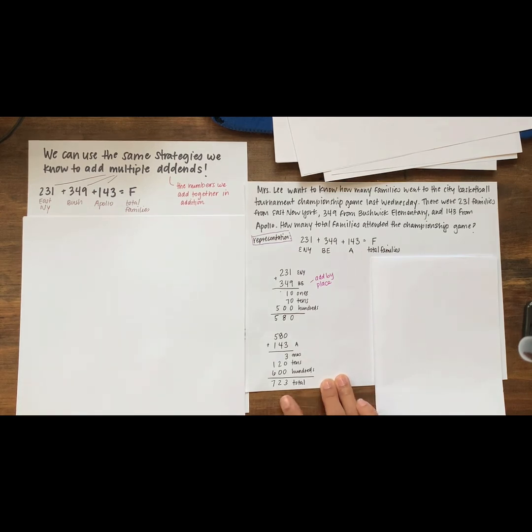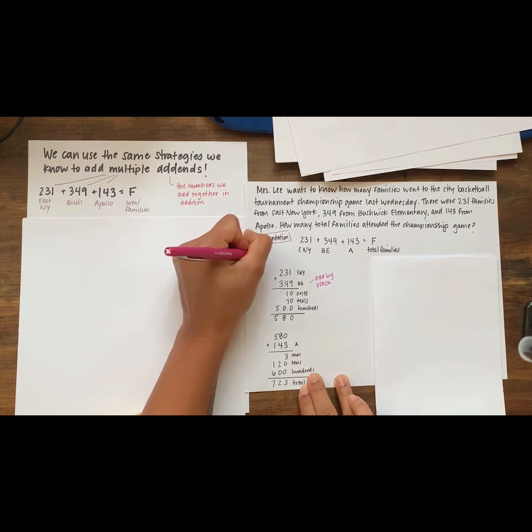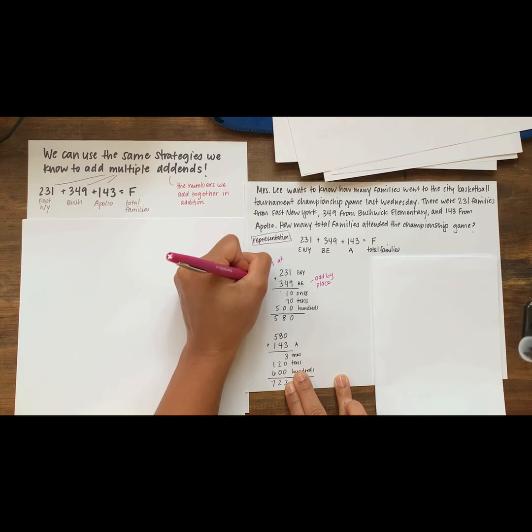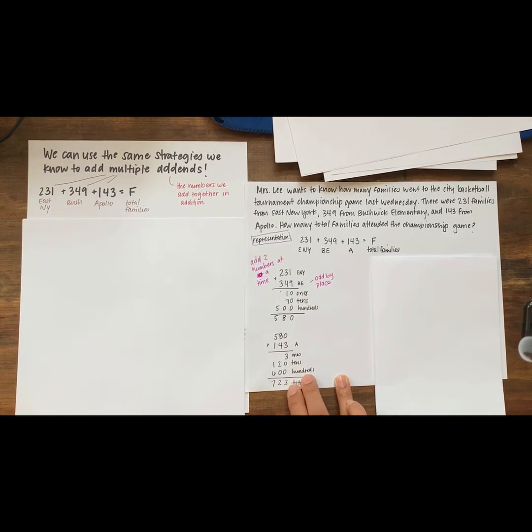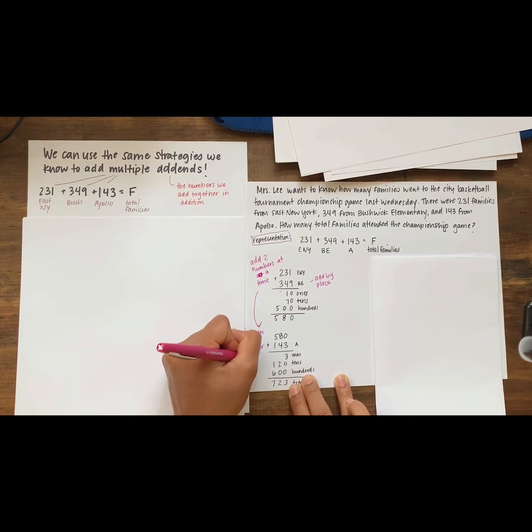Interesting. So this friend chose to add two numbers at a time and then go back and add the third number. Interesting.